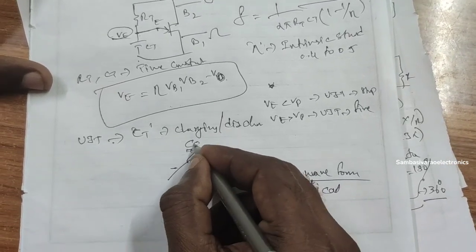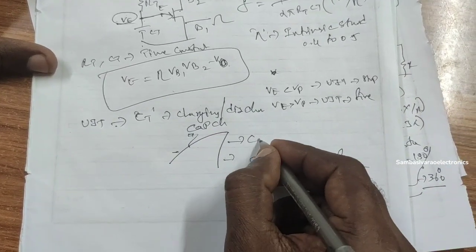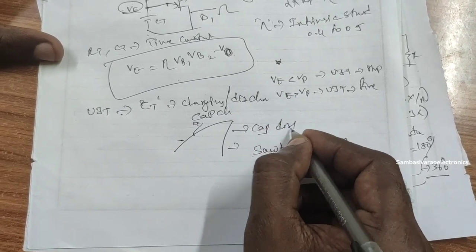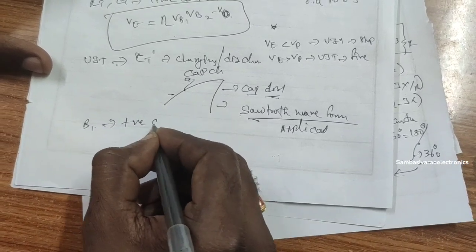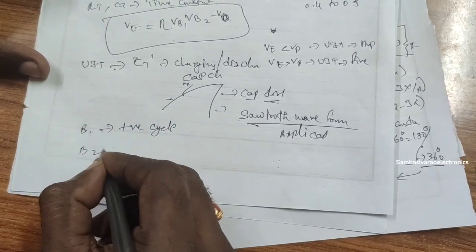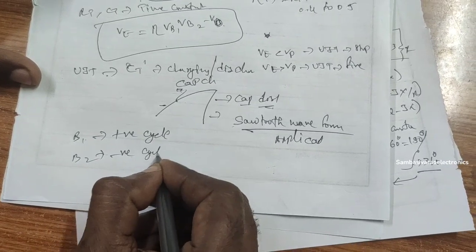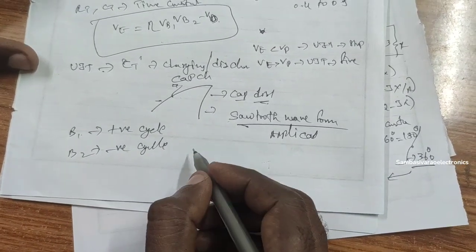The UJT can also be used in one of its famous applications, the sawtooth waveform generator. In this, capacitor charging takes place, and then capacitor discharging takes place. For B1, we have a positive cycle, and for B2, we get a negative cycle.